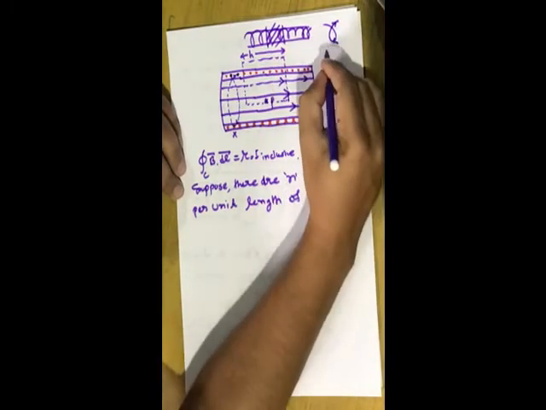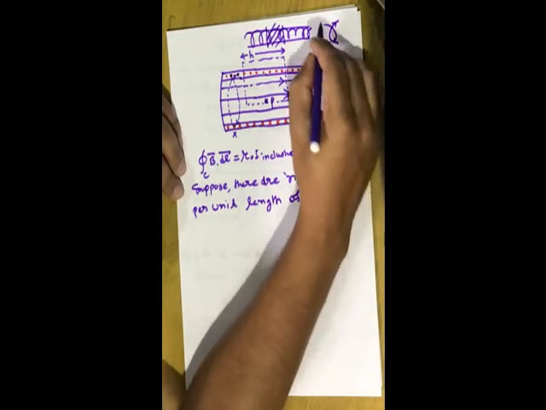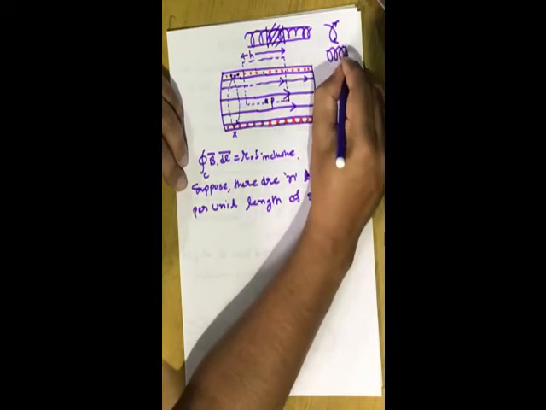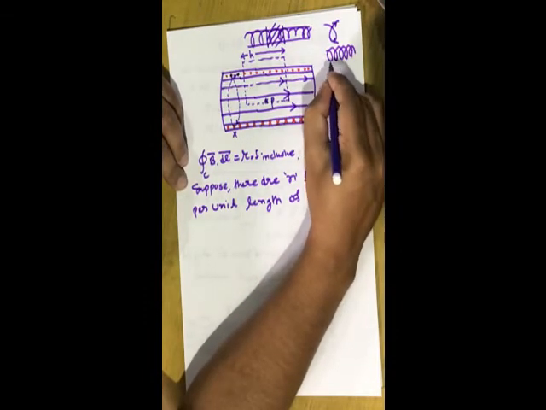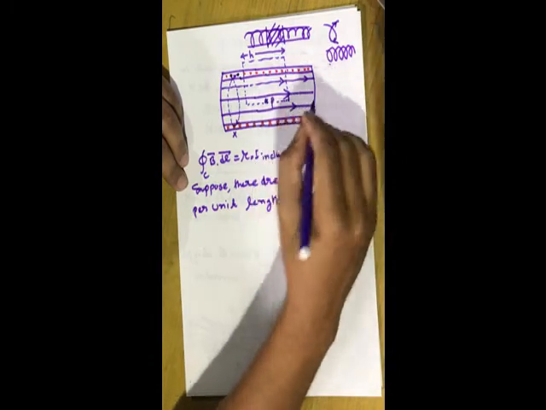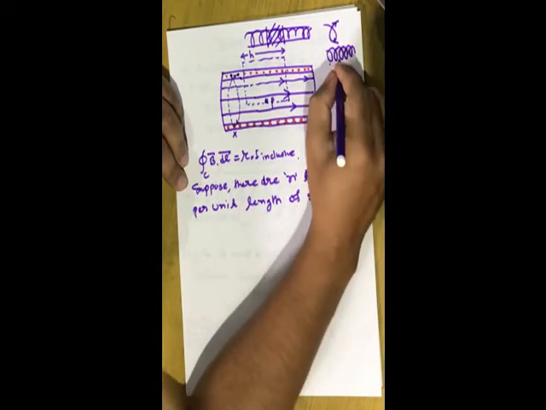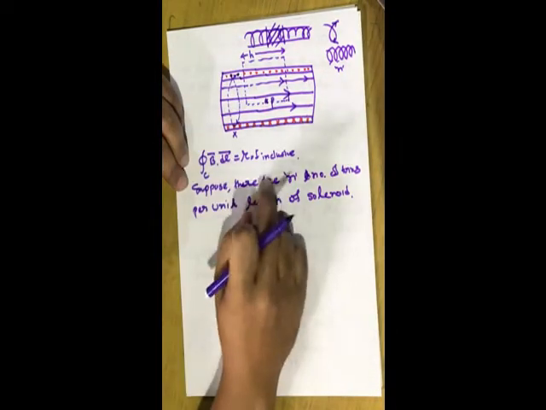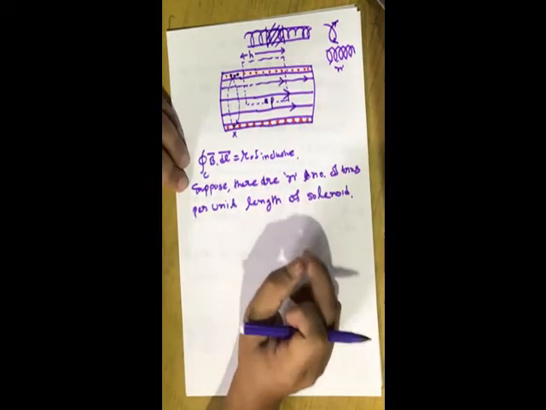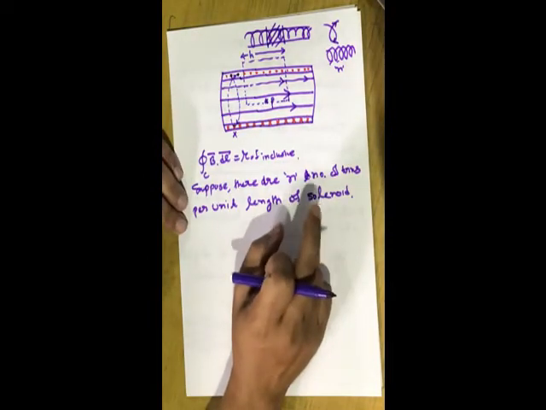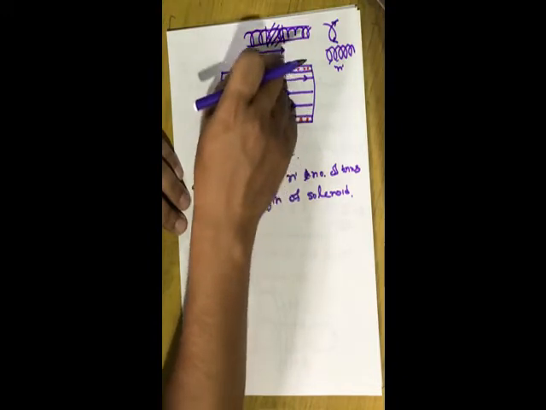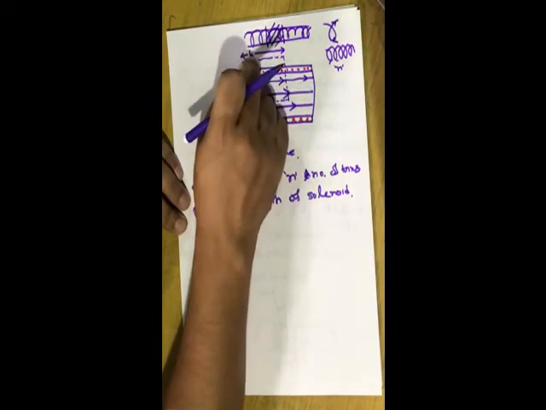Because all these circular loops will be closely packed, we assume that there are a small n number of loops per unit length. One unit length may be a meter or a centimeter. So we are considering the length of the Ampere's loop, which is h.